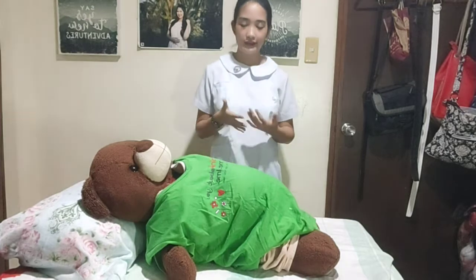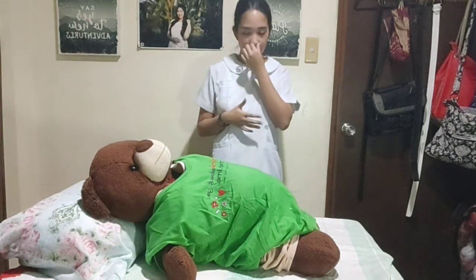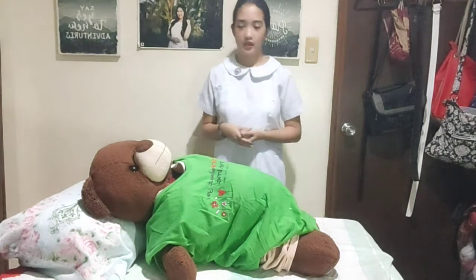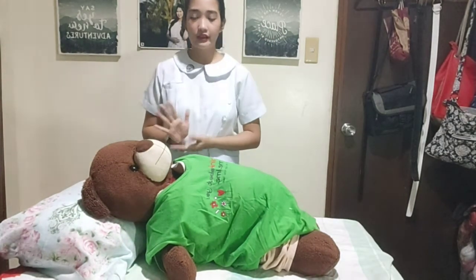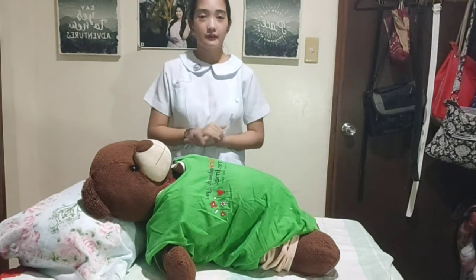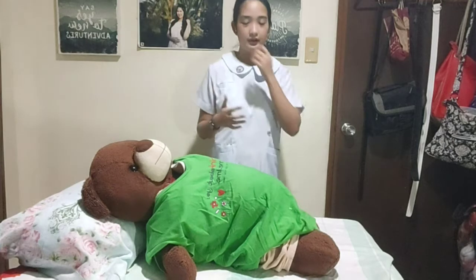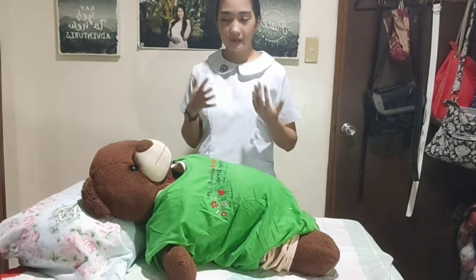On the other hand, the purpose of Leopold's maneuver is to determine the fetal position and presentation by palpating the abdomen without using the ultrasound. To proceed, the materials needed are the tape measure with centimeters, notepad and pen, stethoscope, watch with second hand, and the drape. So for the procedure, we need to first assess our patient.